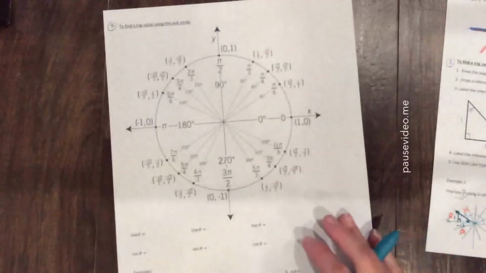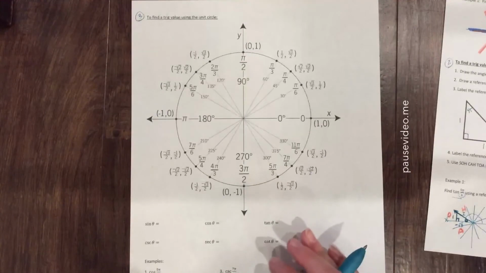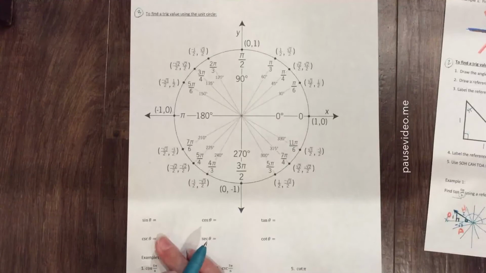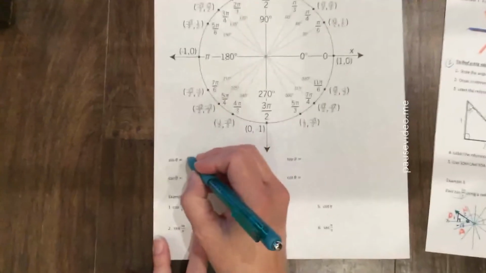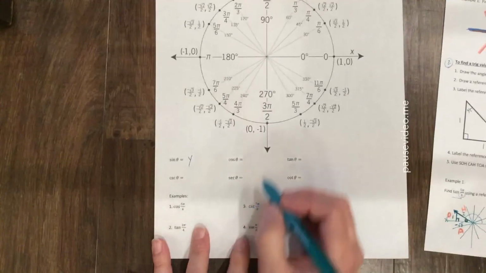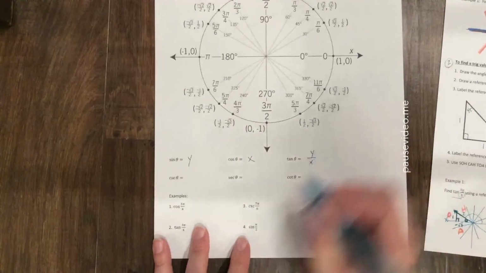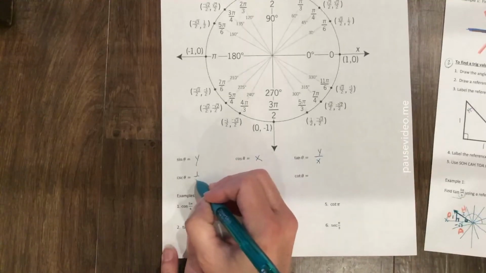All right, guys, one more. Here we go. Hang in there. You can do it. All right, how do I find trig values using the unit circle? So here's the unit circle, and I want to find trig values. We're just going to remind you when using the unit circle, if you're trying to find sine, it's just equal to the y value. Cosine is the x. Tangent is y over x. Now, if you want to find the cosecant, it is 1 over the y value.